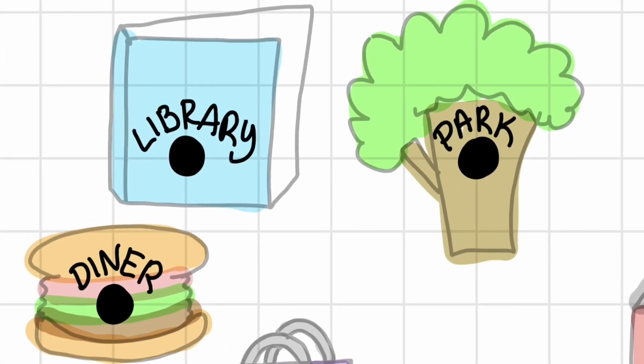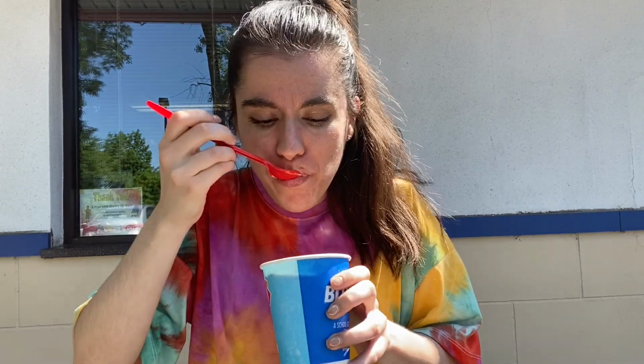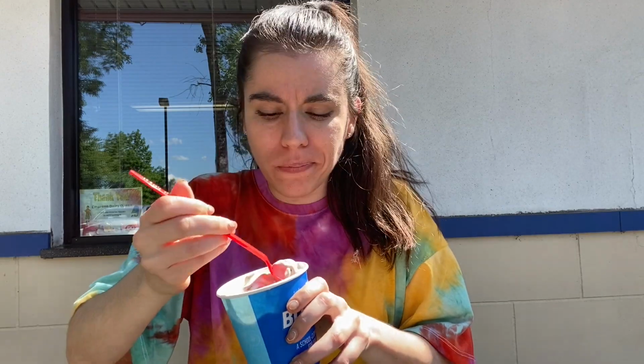Can you figure out the distance between the library and the park? If you said 4 units, Miss Proda, you are correct. You keep enjoying that. I have one more thing to teach.